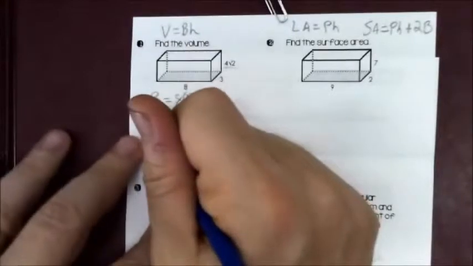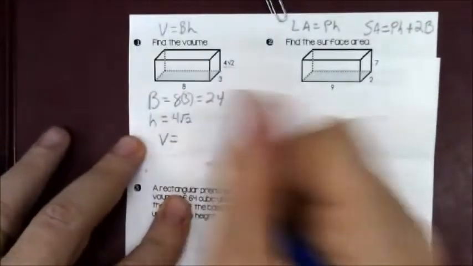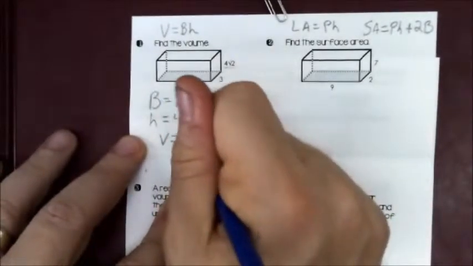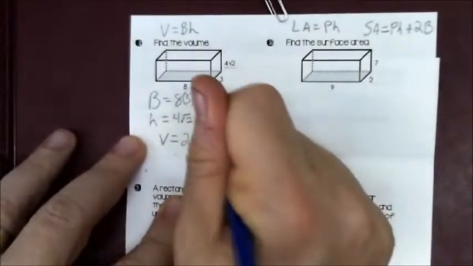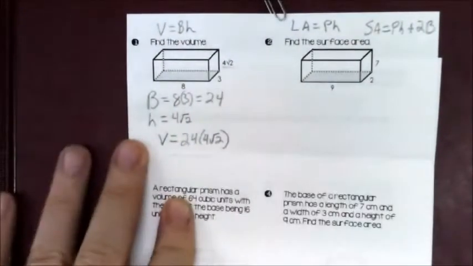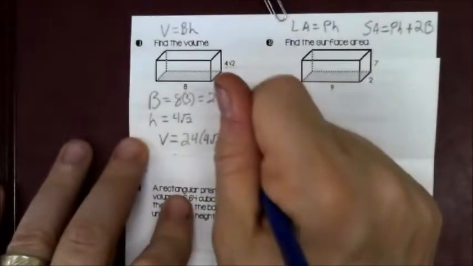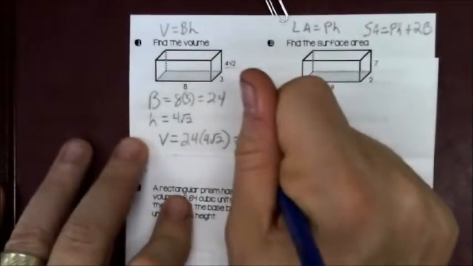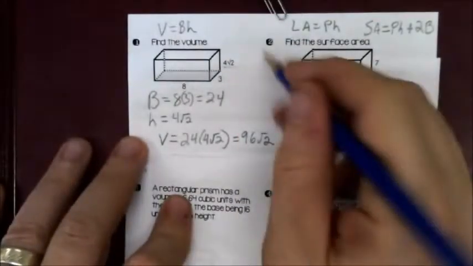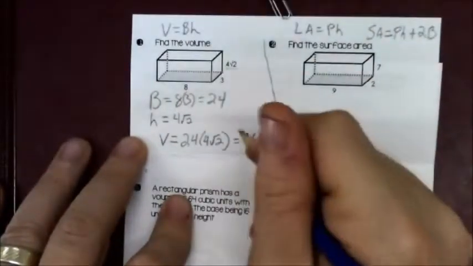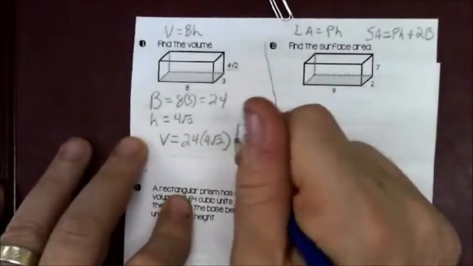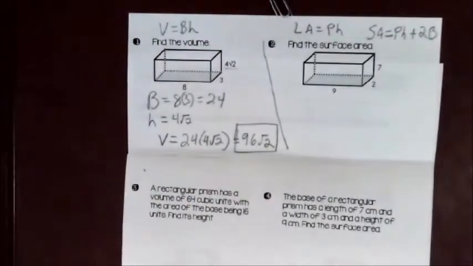And so when we put those together, the volume equals the area of the base times the height, we get that this equals 96 square root of 2. And so that would be our volume.